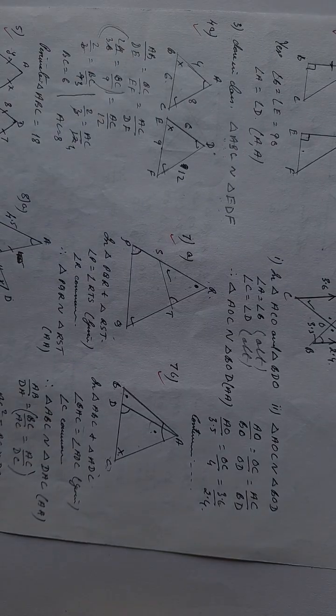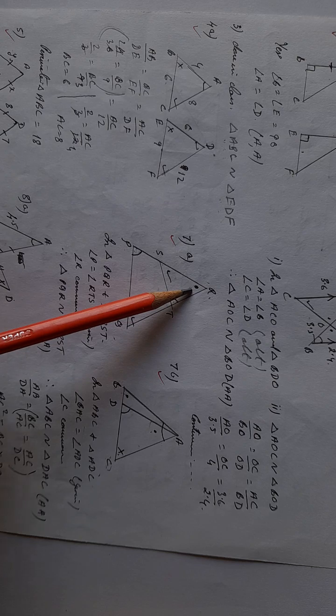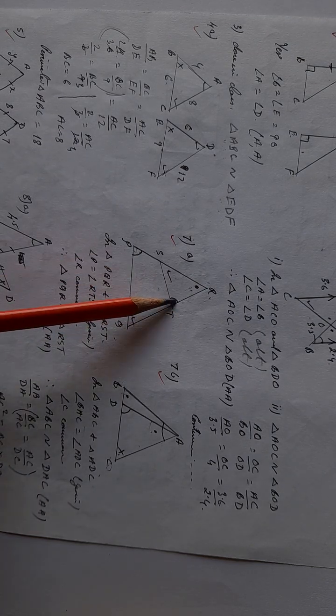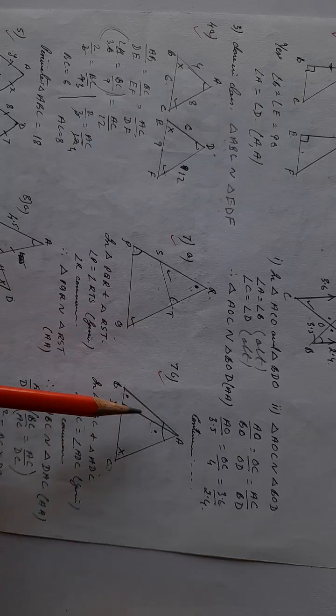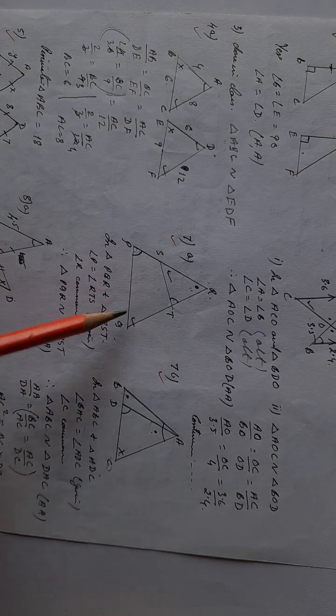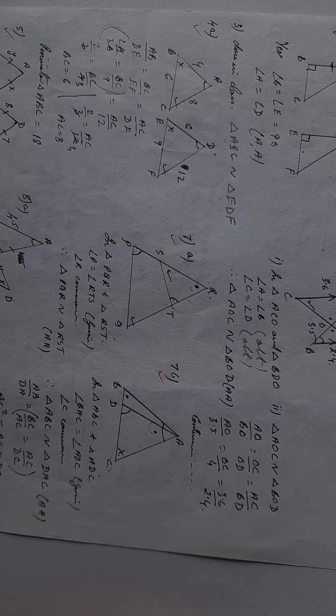That's it. Only similarity. Okay, angle R is common. I've written over there, and angle this is equal to angle this. That's all. You don't have to prove the third one, but obviously the remaining third one is always equal, therefore similar. Okay, then comes 7b.